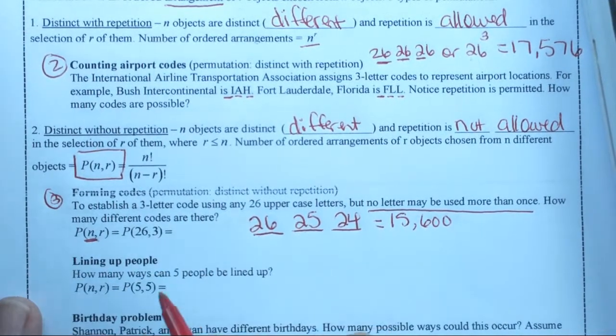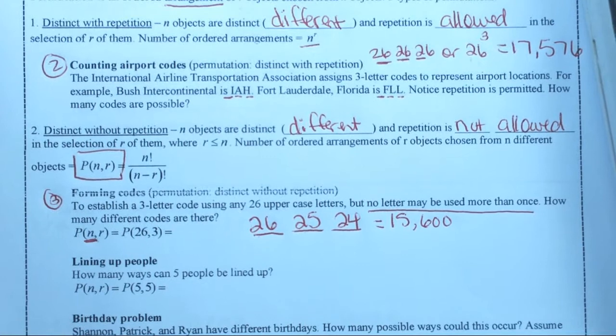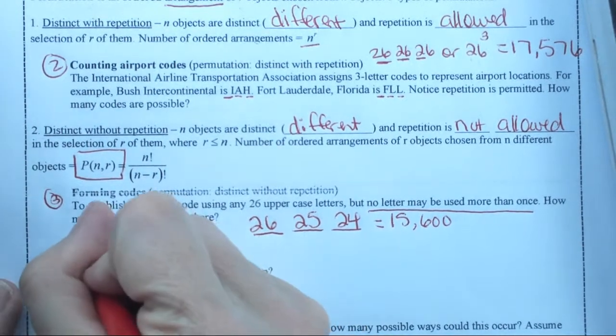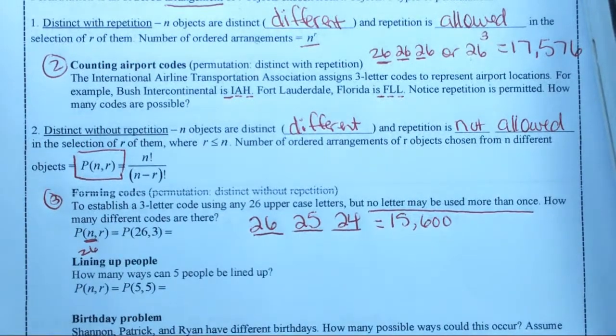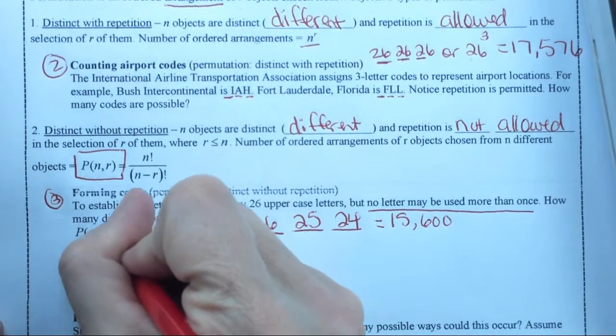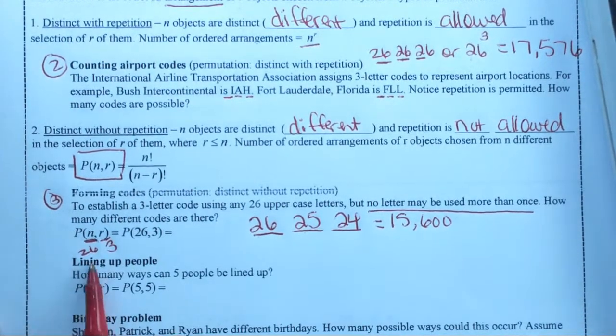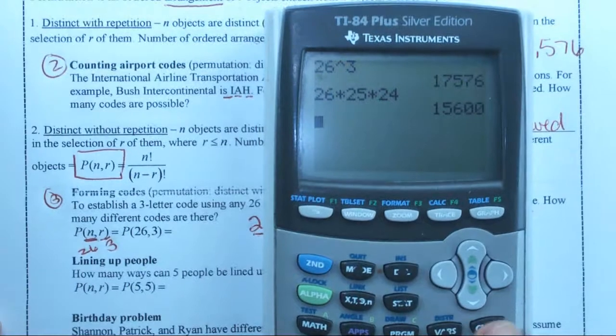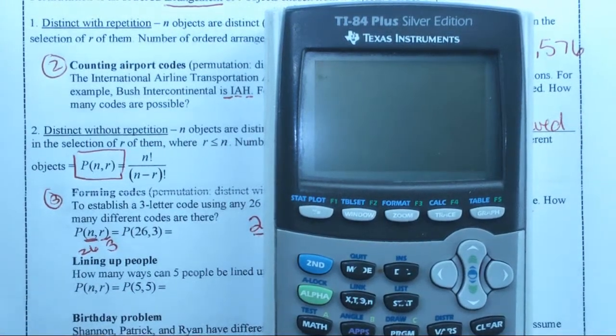Another way of doing this is using our nPr button in the calculator. Remember, n is the total number that you get to choose from, like your bag of marbles. So my bag of letters. So there are 26 letters in there, and I'm choosing how many out. I'm choosing out 3. So your r is equal to 3. The total you have to choose from and how many you're going to choose. So we're going to go use that button in our calculator. I should get the exact same answer.